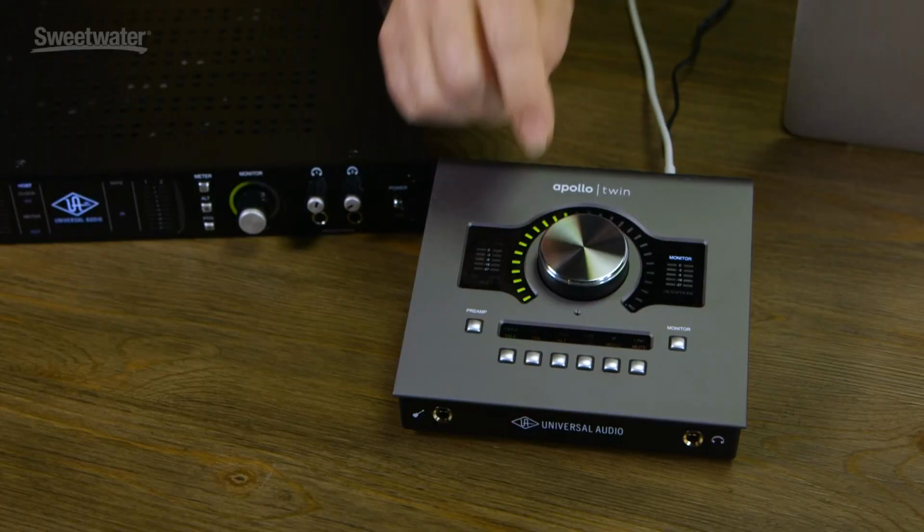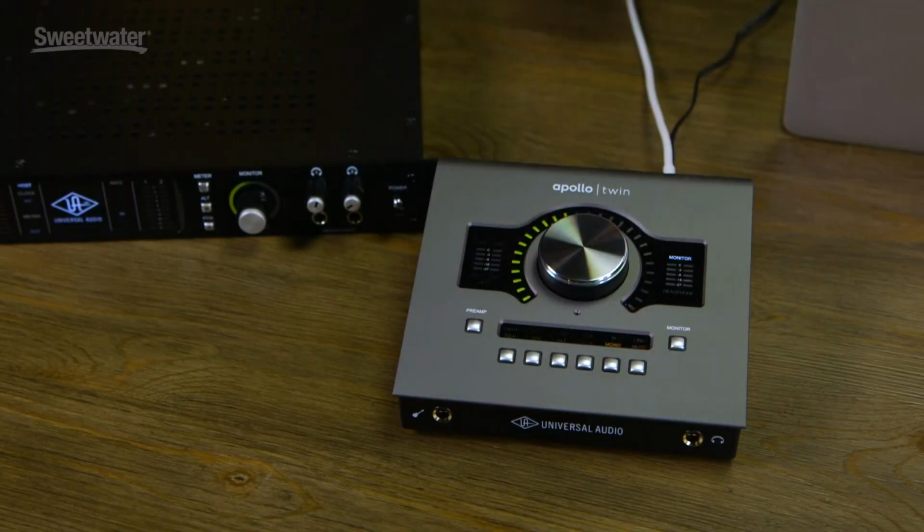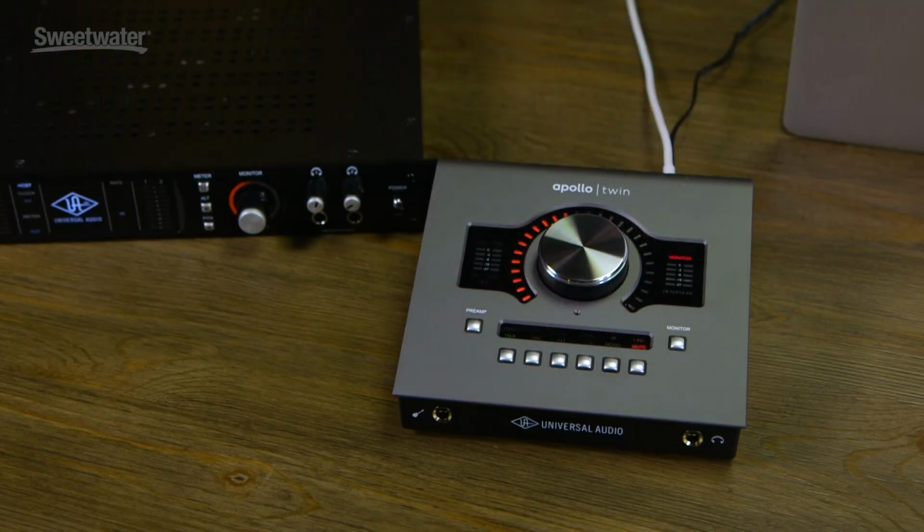We can also dim the monitors from the front panel by hitting the second switch. We can select our alt monitors by pressing the third switch. The fourth switch doesn't function here. Our fifth switch is our mono switch. And the last switch is muting.